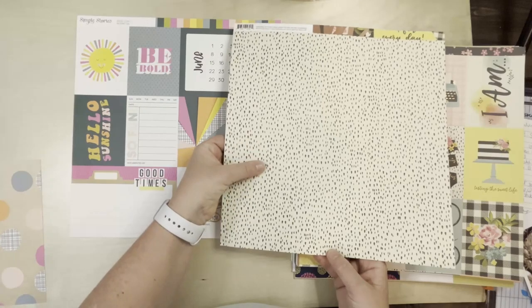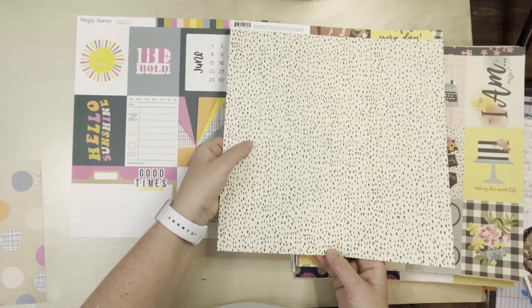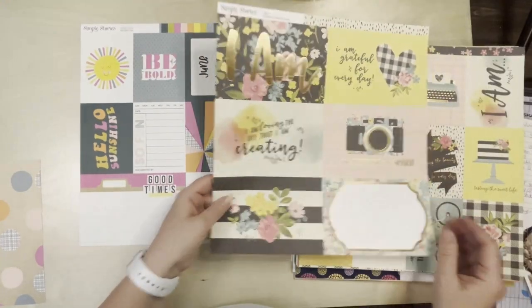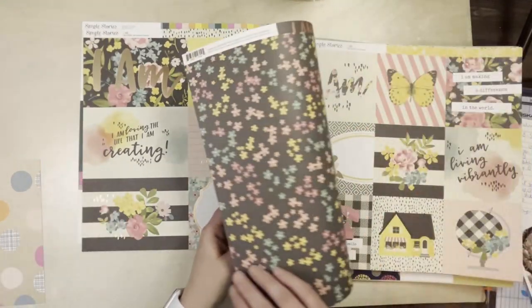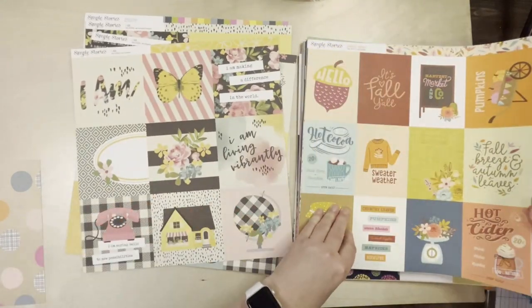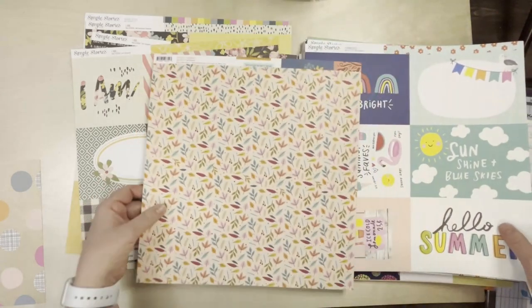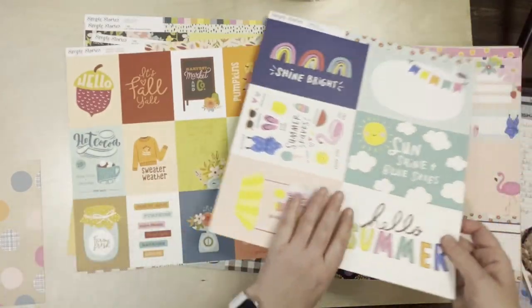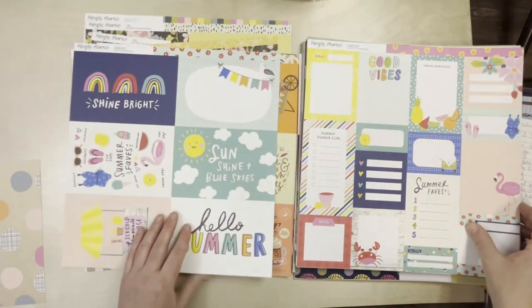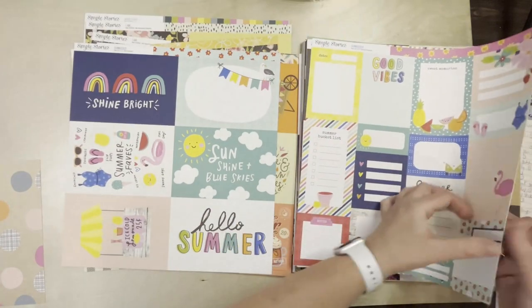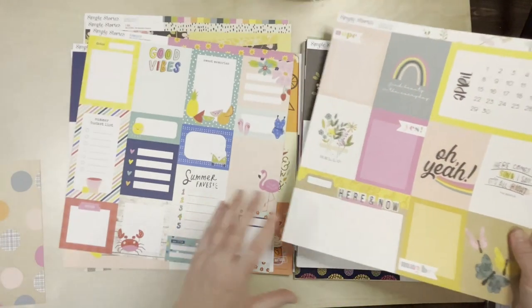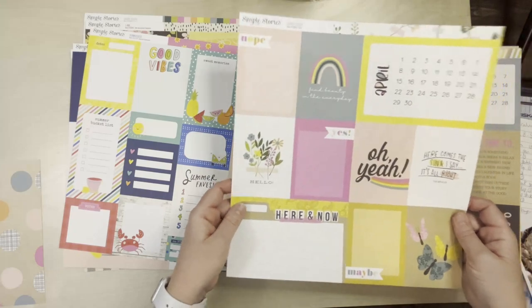I don't tend to like this real creamy based antiqued white, so I'm going to keep that as a cut apart. Let's see what's on the back of that. If the B side is not one that I'm likely to use, I'm going to keep it as a cut apart.